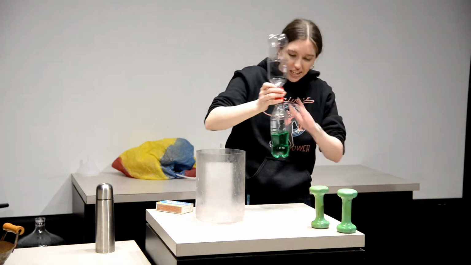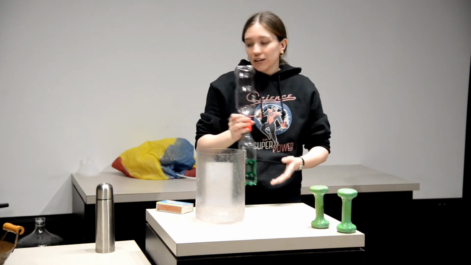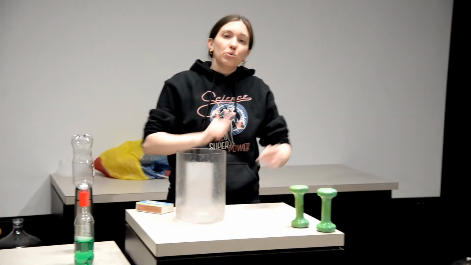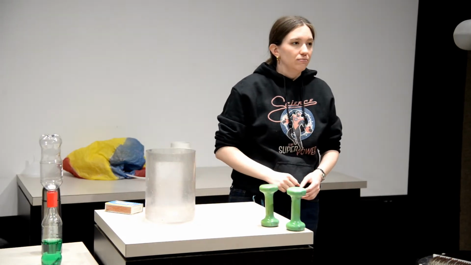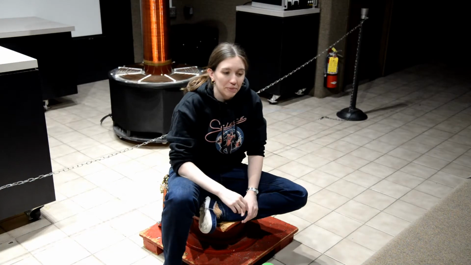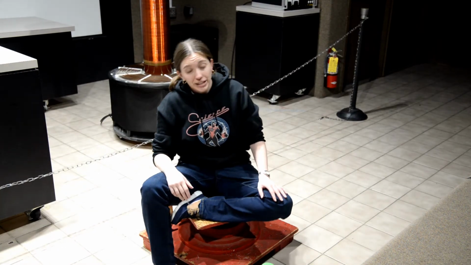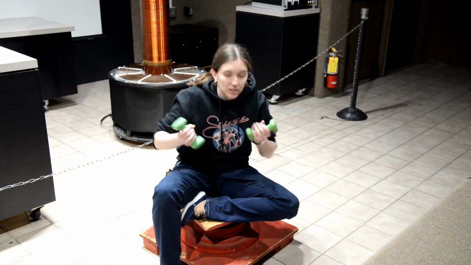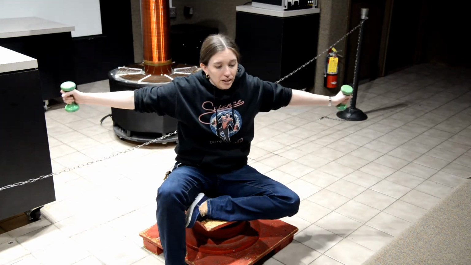Now, it's kind of hard to see how the wind is reacting in such a small bottle. So I'm going to take you over to our spinny tornado chair to demonstrate using, well, me. Alright, I am now on the spinny chair. I'm going to demonstrate how the wind in a tornado is going to be moving. I have these weights here. It's just going to help me with my spin.